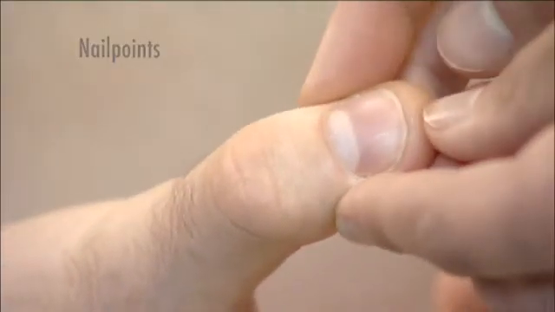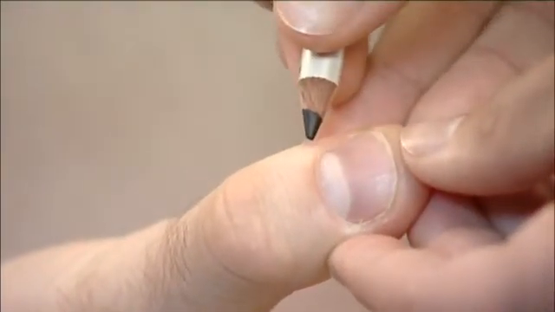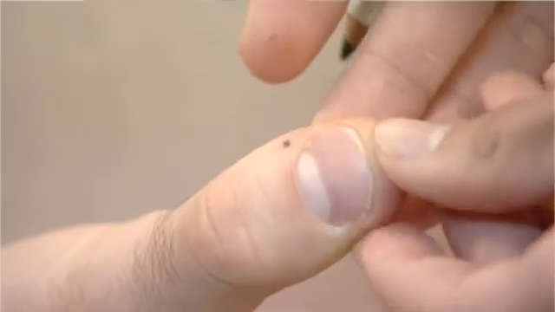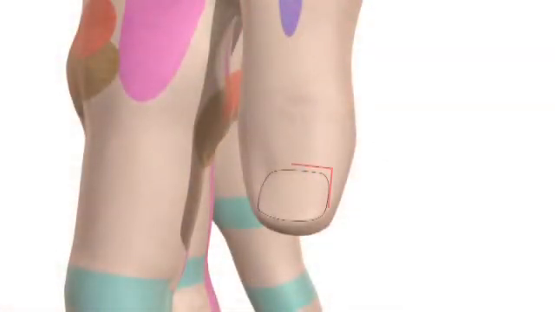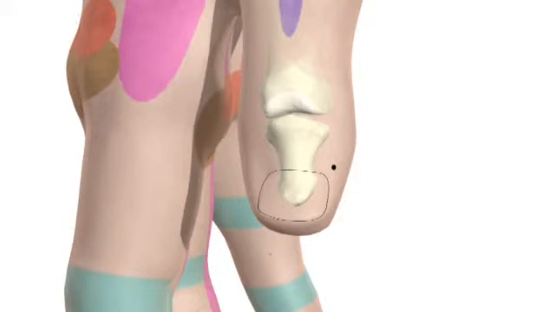Many channels commence or terminate on nail points. Nail points are often described as approximately 1 fen or 1/10 of a sun from the corner of the nail. The intention is to needle close to the bed of the nail but not into it. Feel for the flare of the base of the phalange you are working on. Your point needs to be distal to this. So nail points are located distal to the flare of the base of the distal phalange and just off the corner of the nail bed.